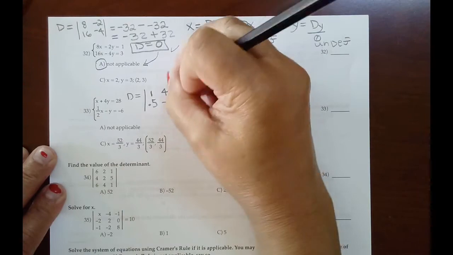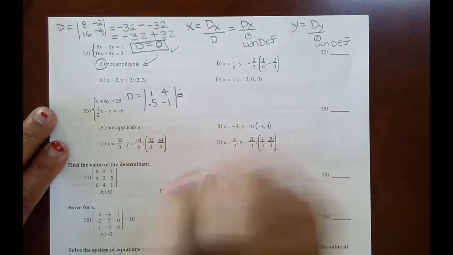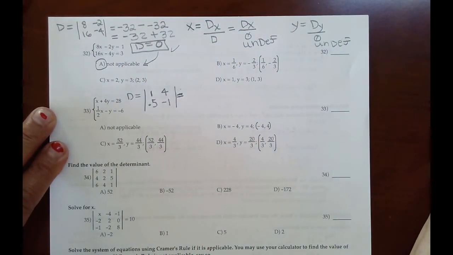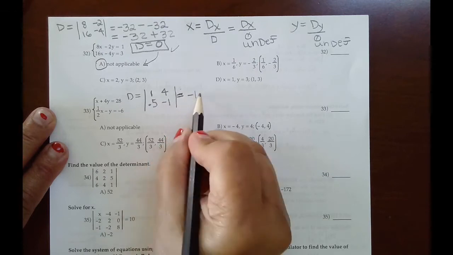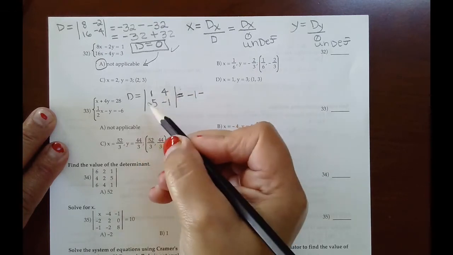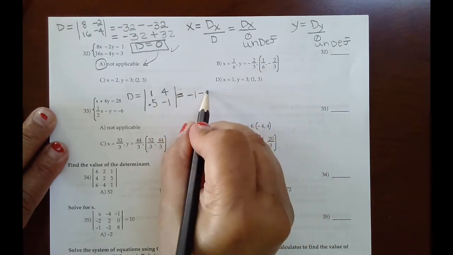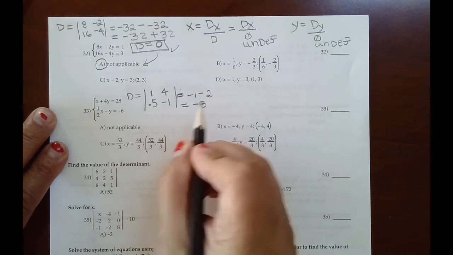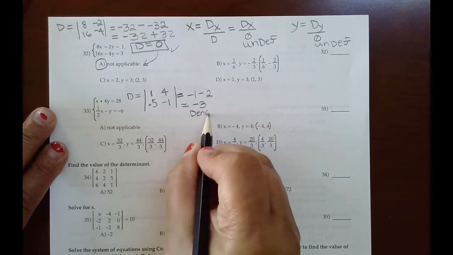So when we go to do the downward product, and you can put these determinants in your calculator, but it doesn't make sense to do that when it's a 2x2, because it's quicker to just do it by hand. So downward product, -1 minus the upward product. 0.5 times 4 is like half of 4, which is 2. So this turns out to be -3. So we're going to be using that for our denominator.